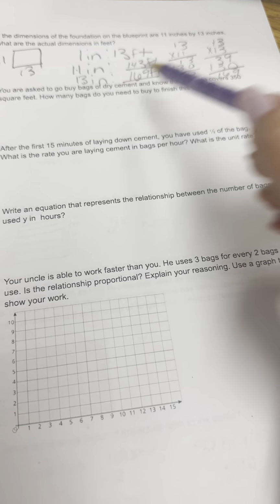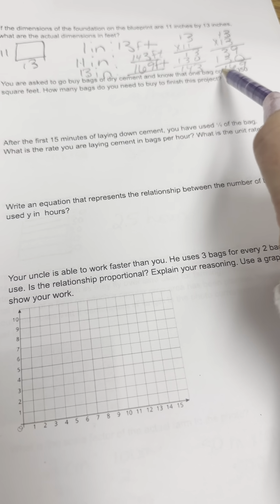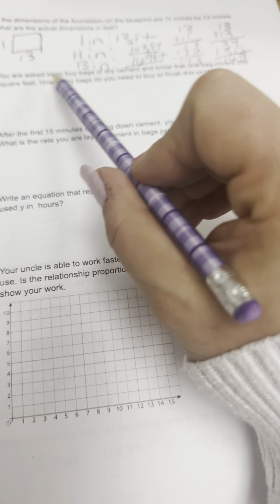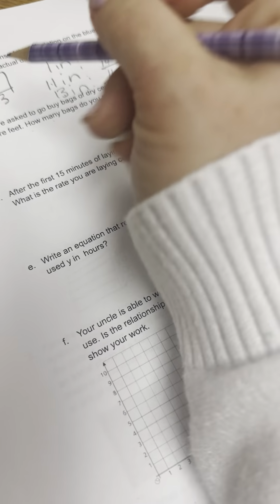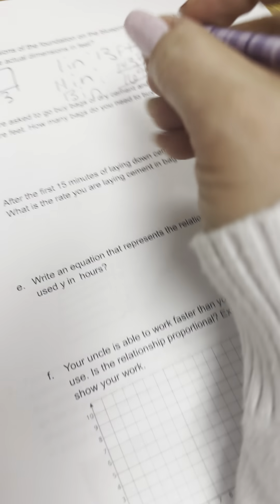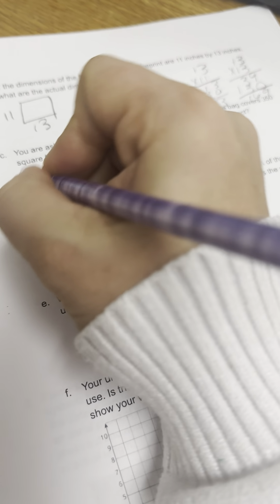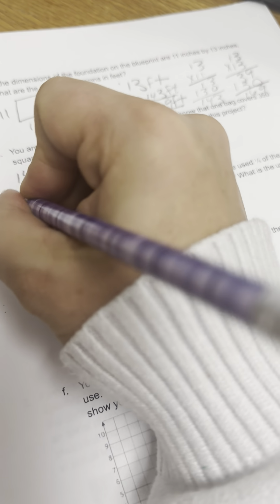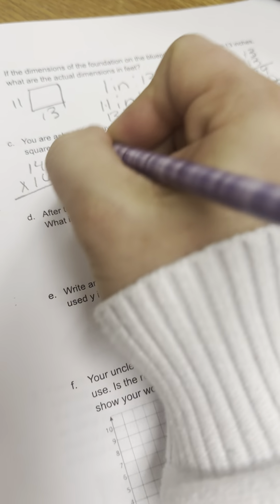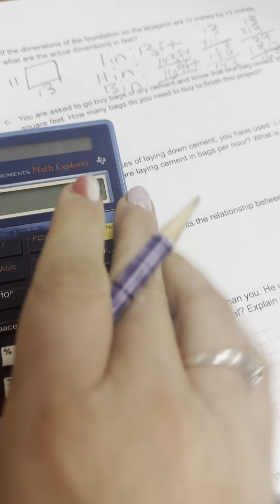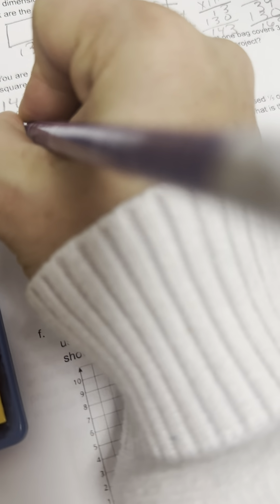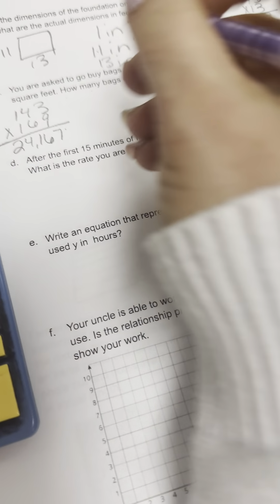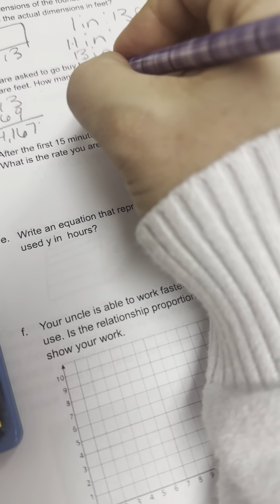You are asked to go buy bags of dry cement and know that one bag covers 350 square feet. How many bags do you need to buy for the finished project? So what we have to do here is take these values. So we have to take 143 times 169. Again, I'm just going to grab the calculator over here, which gives us 24,167.